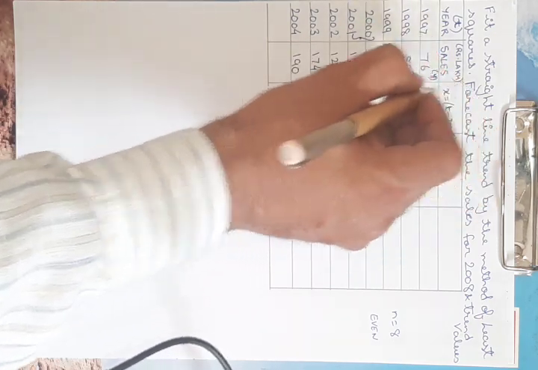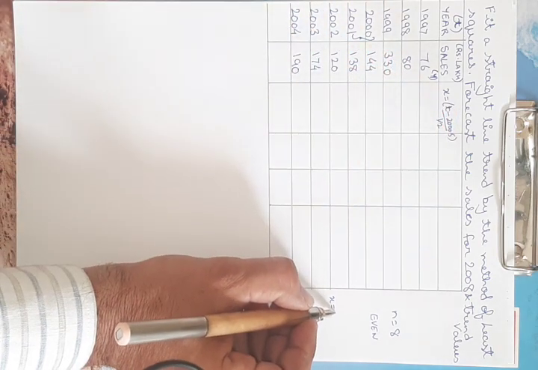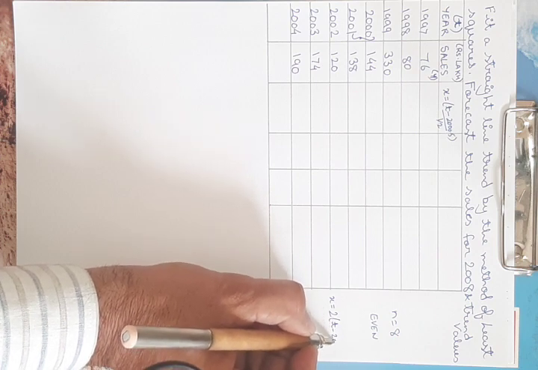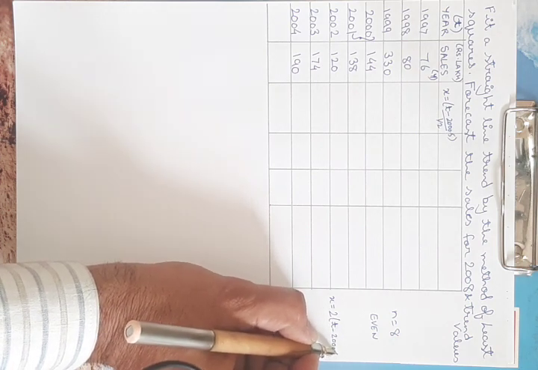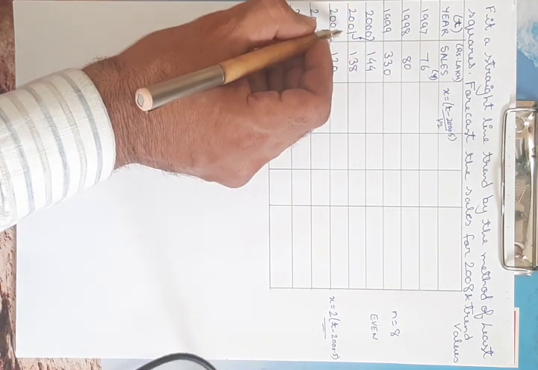Equivalently, x can also be written as 2 into the bracket t minus 2000.5. That means we take the average of these 2 years, 2001 and 2000, and that is why it is written this way.